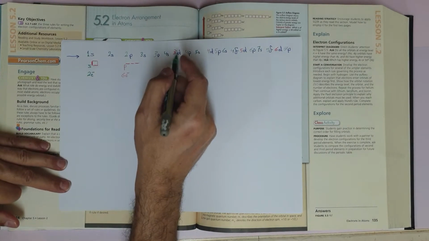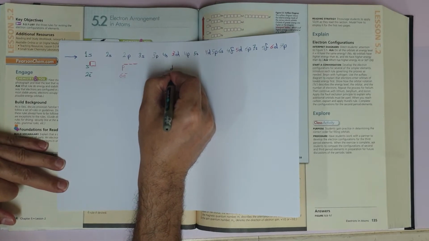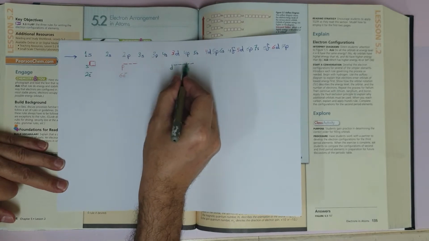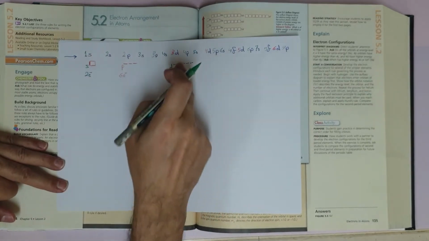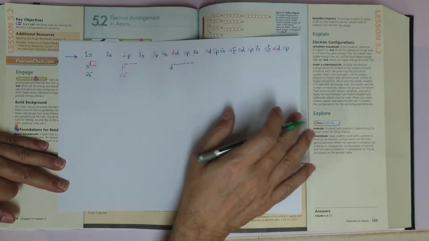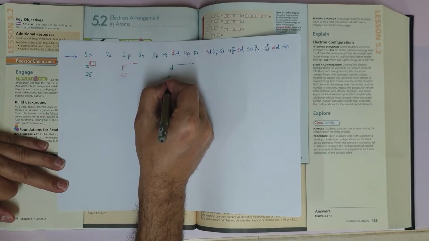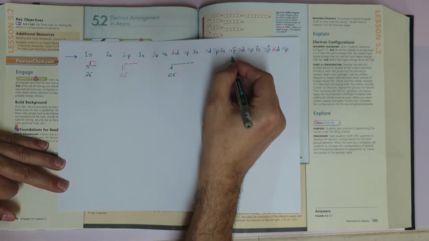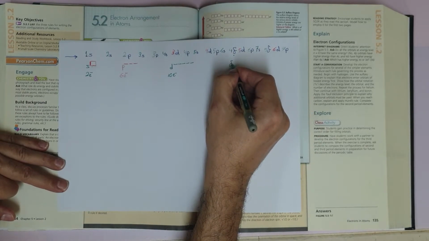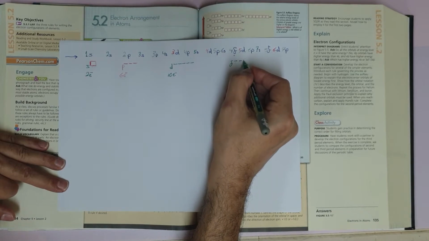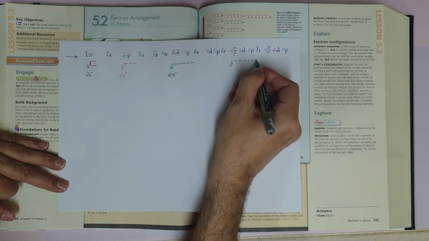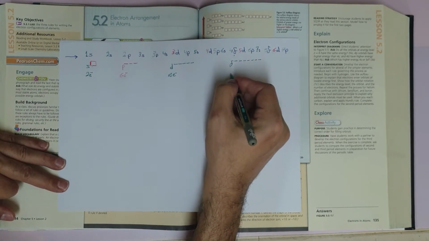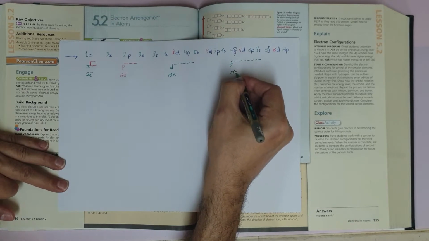While the d sublevel contains 5 orbitals, 4 with the same shape and the last one with a different shape, and it can hold at most 10 electrons. The f sublevel has 7 orbitals in each f sublevel and can hold at most 14 electrons.